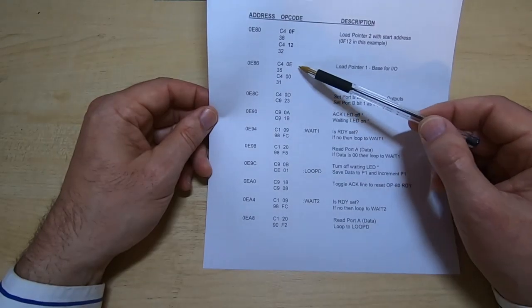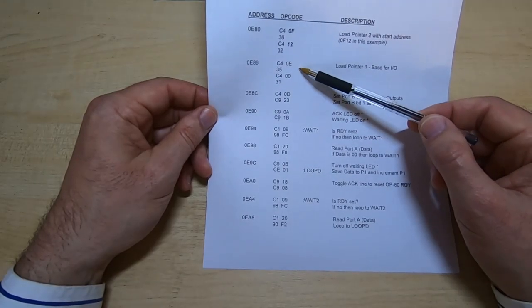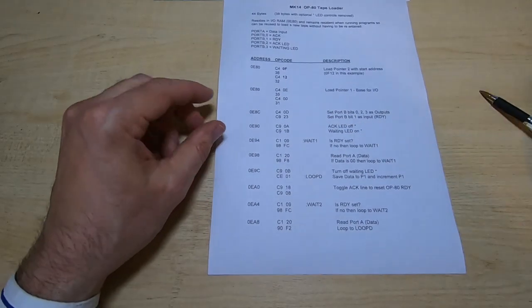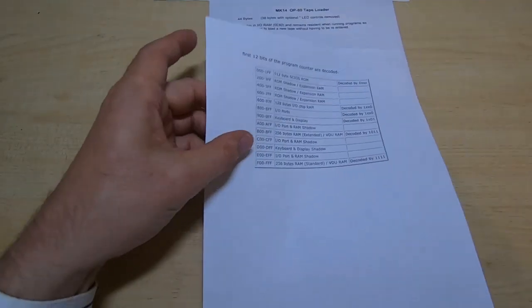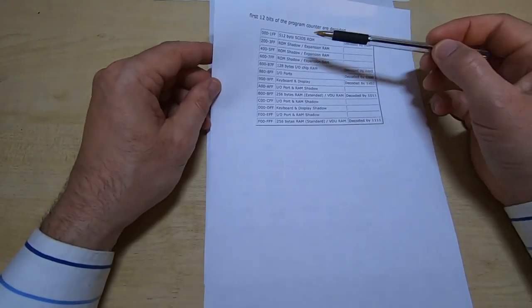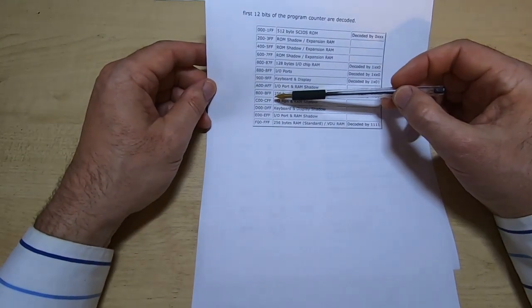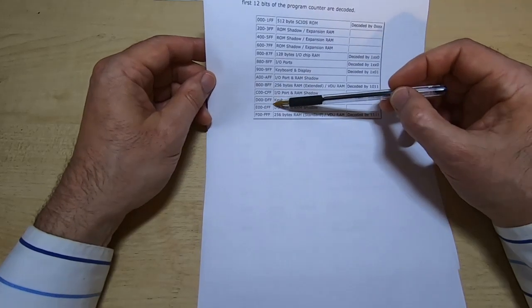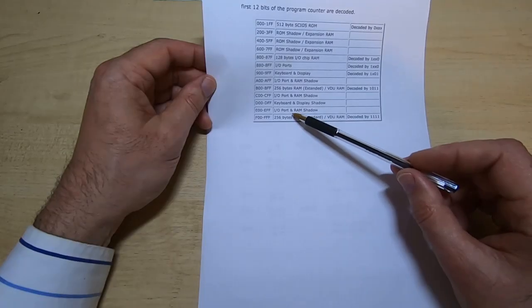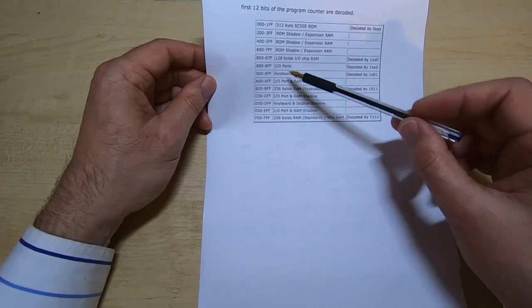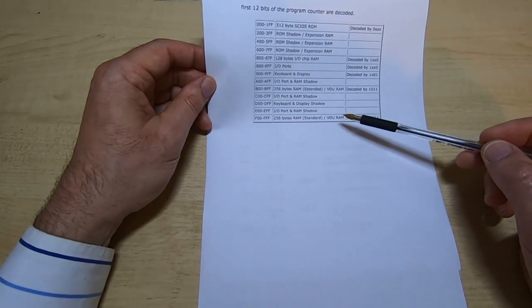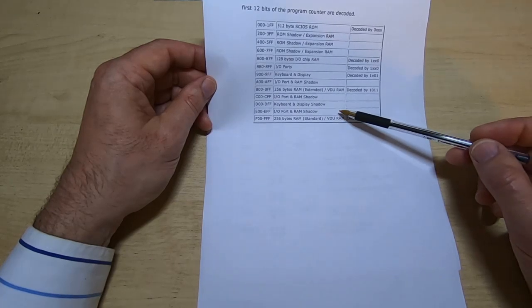So this is loaded with the base address of the in-out chip, and if we look at the memory map for the Mark 14, you'll see that what we're actually doing is loading this address, which is the address for the in-out chip. You'll notice this appears in various places, and that's just because the address bus is not completely decoded.